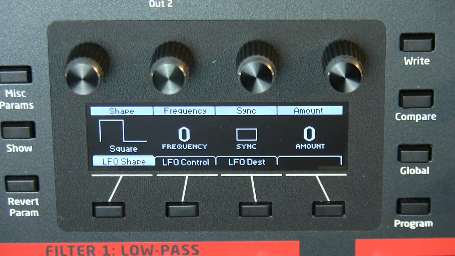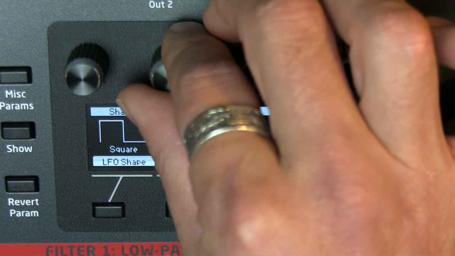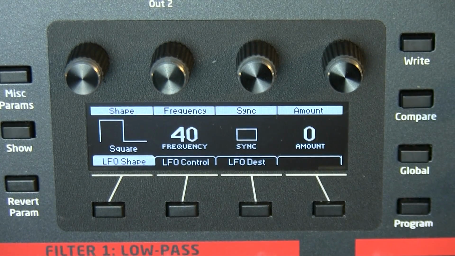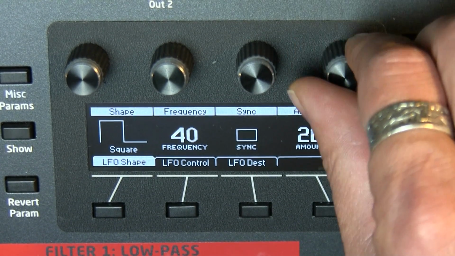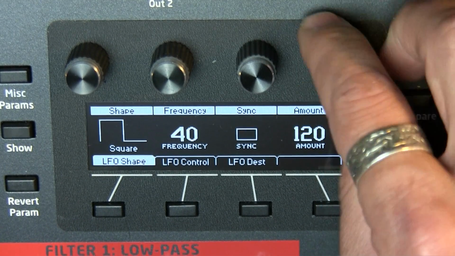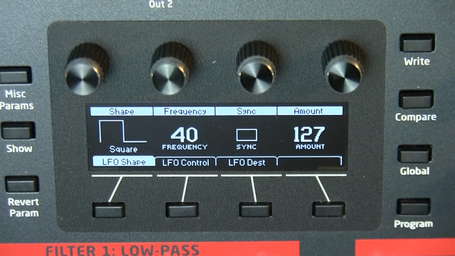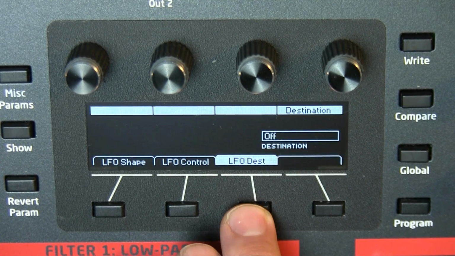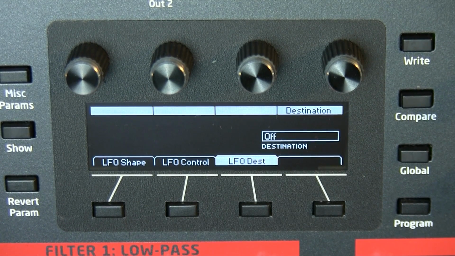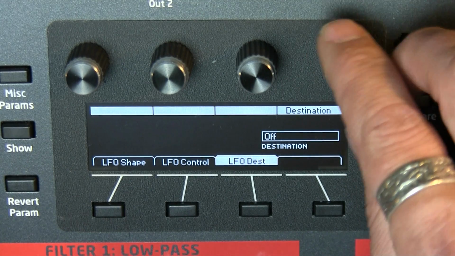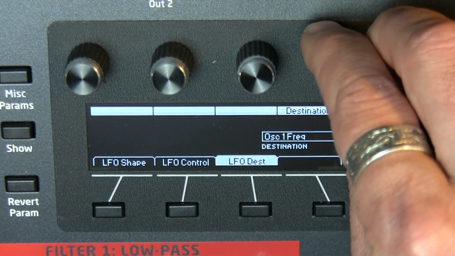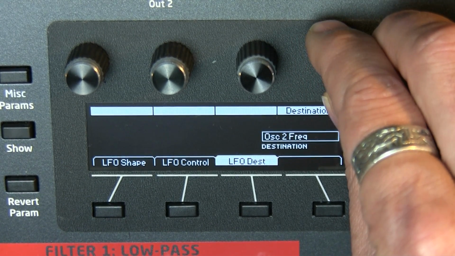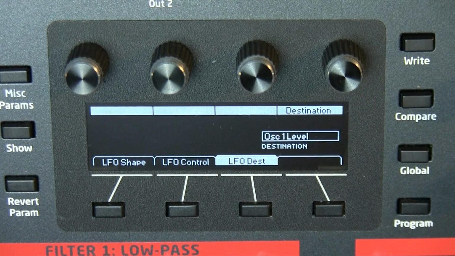And here's what I'm going to do. I'm going to set a frequency of 40. We'll see how that goes. And an amount of 127. I'm going to skip sync for right now. We'll get to that. I'm going to go to LFO destination. Now remember, our oscillator's off, but that doesn't mean it's not accessible by control voltage functions like the LFO. So I'm going to direct this low frequency oscillator to the level of oscillator 1.